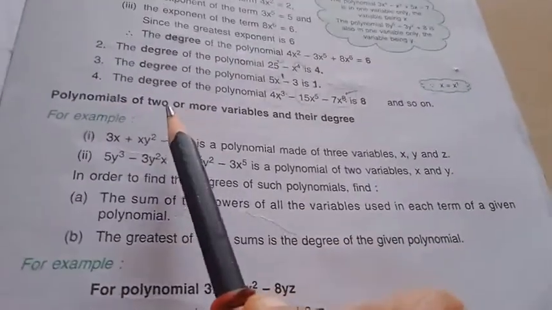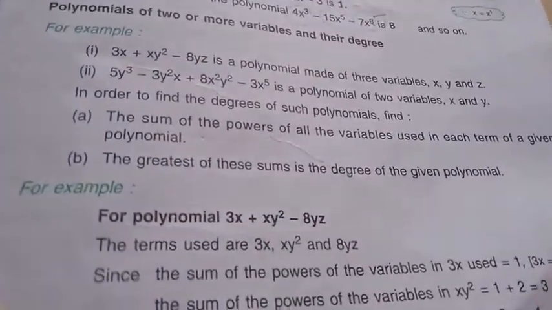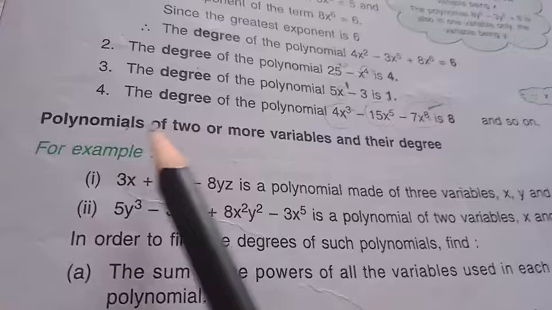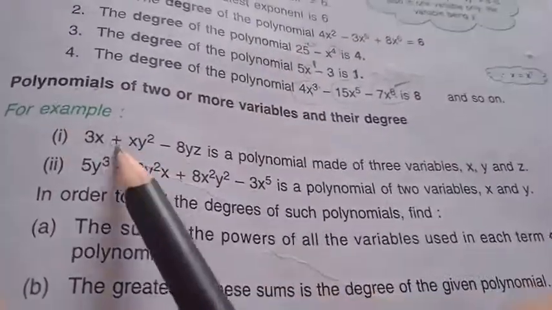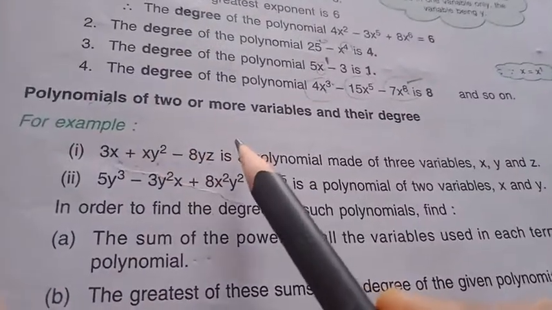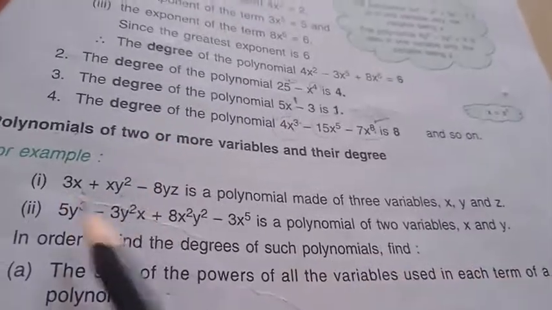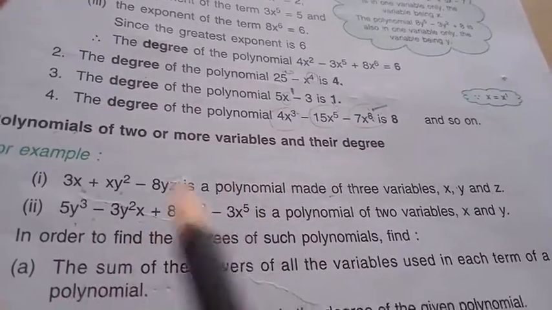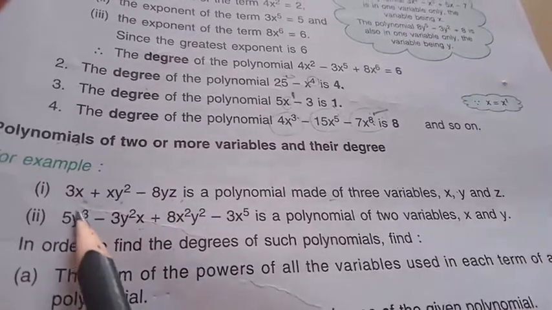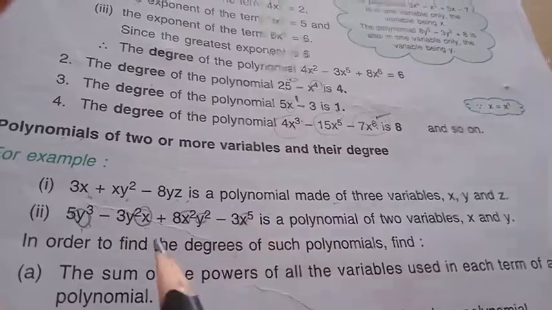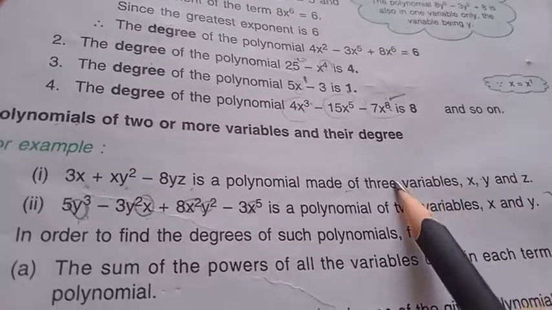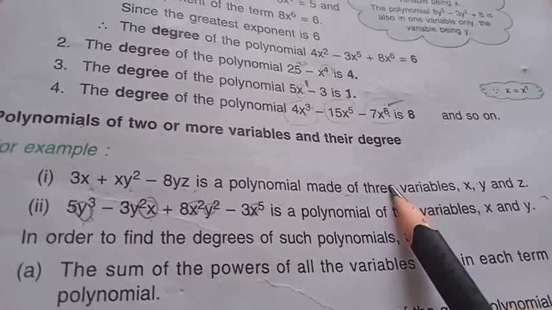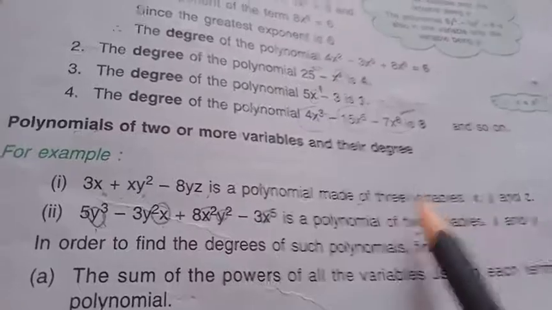Now we'll see the polynomials of 2 or more variables and their degrees. We have seen polynomials in one variable, and now we'll see polynomials of different variables. Here you can see x is there, y is there, z is also there, so it is a polynomial of 2 or more variables. This is a polynomial made of 3 variables x, y and z, and this is a polynomial with 2 variables, x and y.